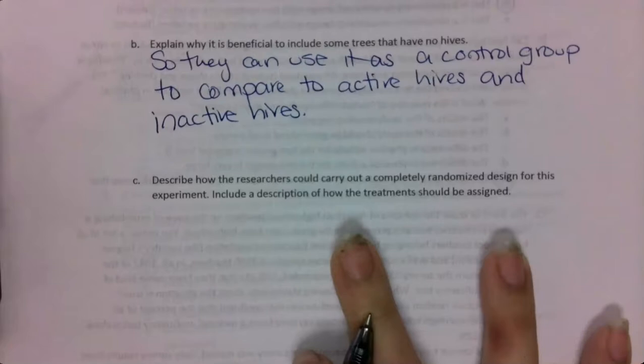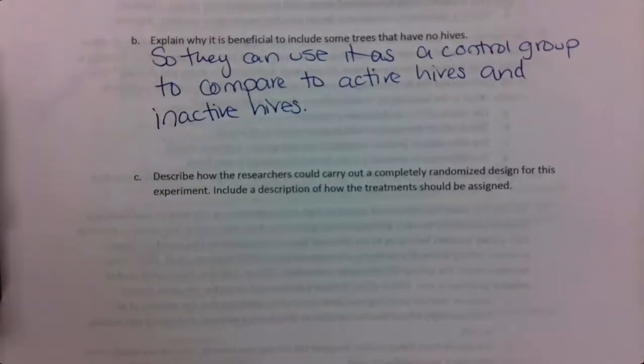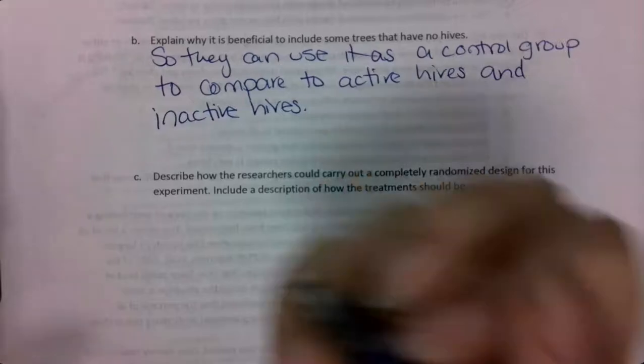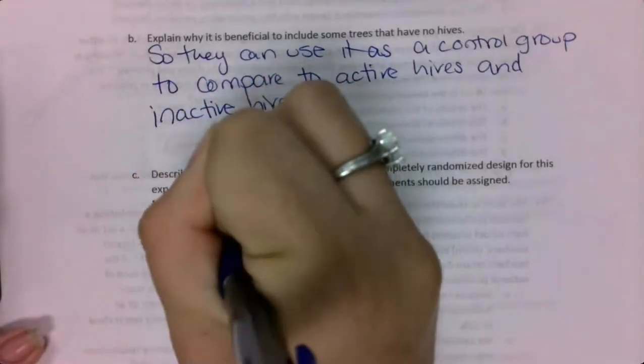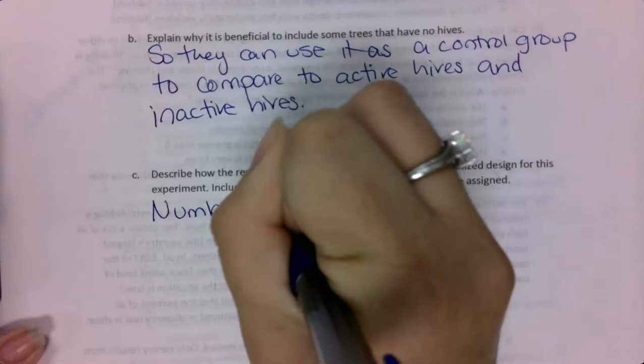Oops, too far. C is asking you to describe how the researchers could carry out a completely randomized test for this experiment. Include a description of how the treatments should be assigned. So the very first thing I want to do here is number the trees from 01 to 72.